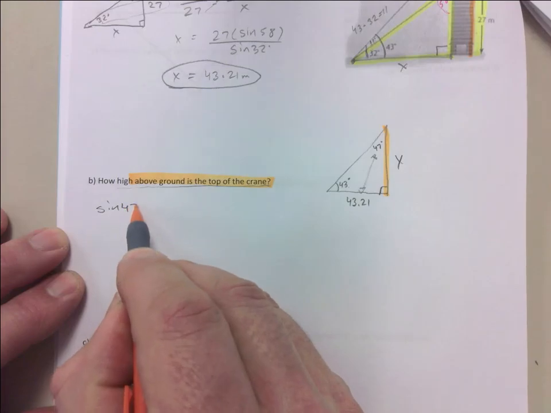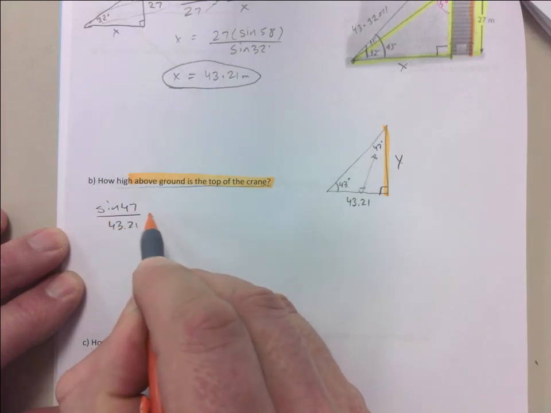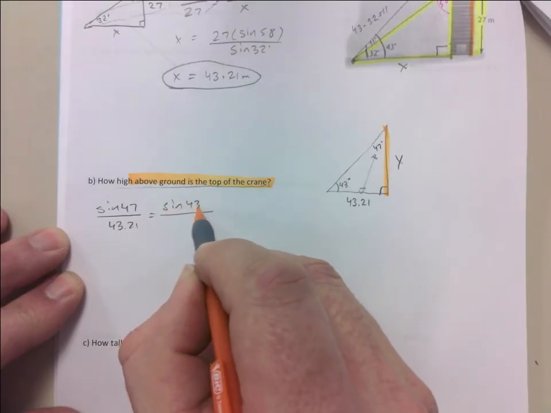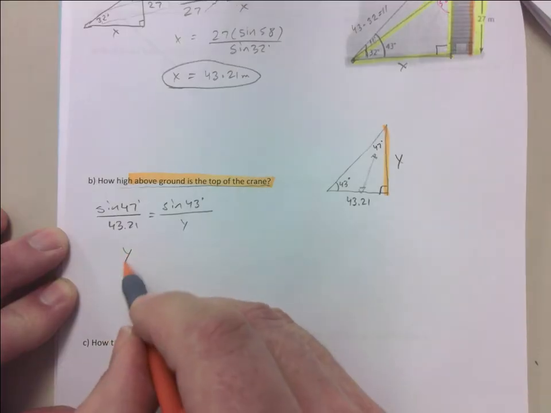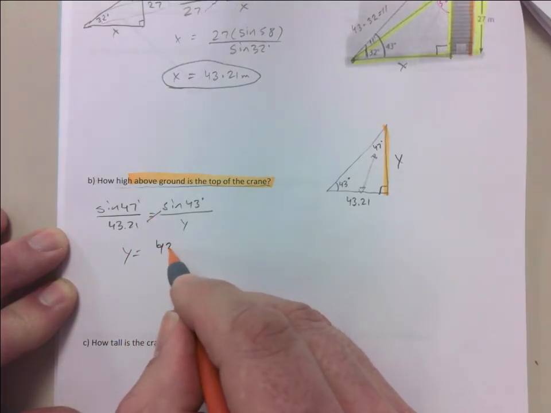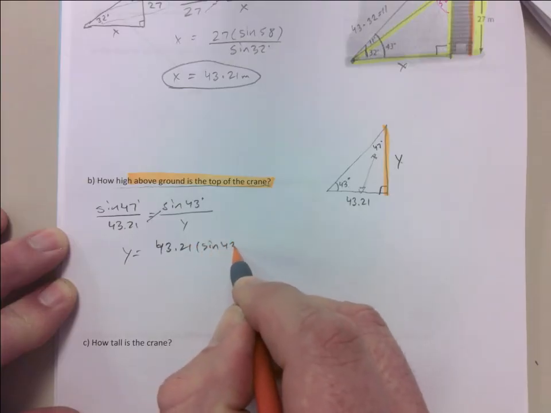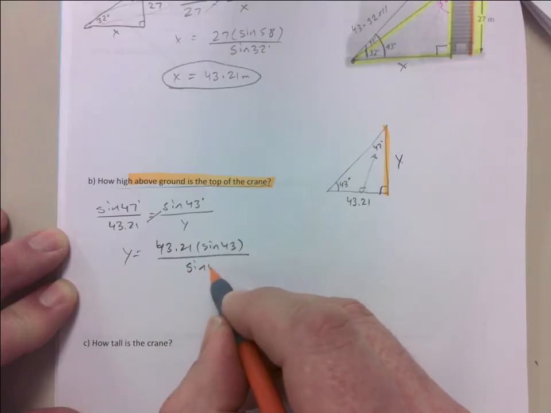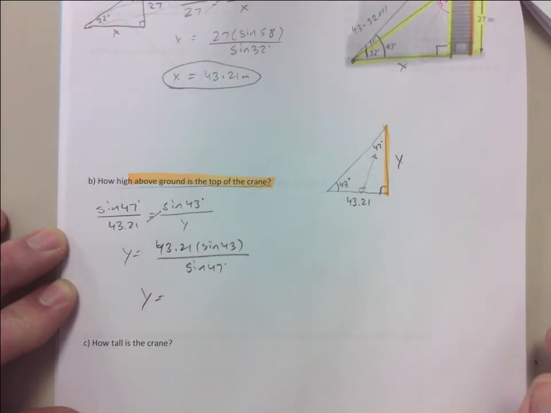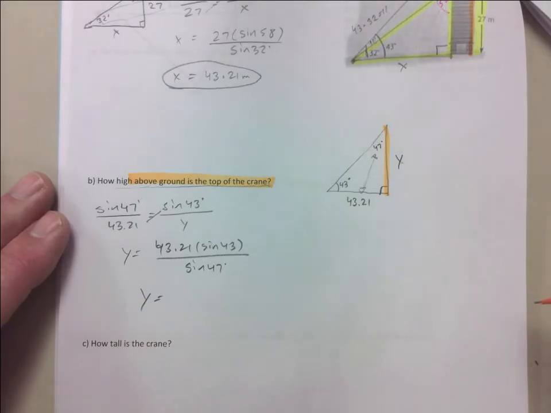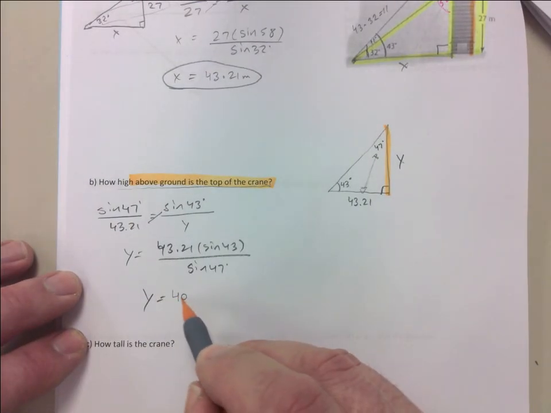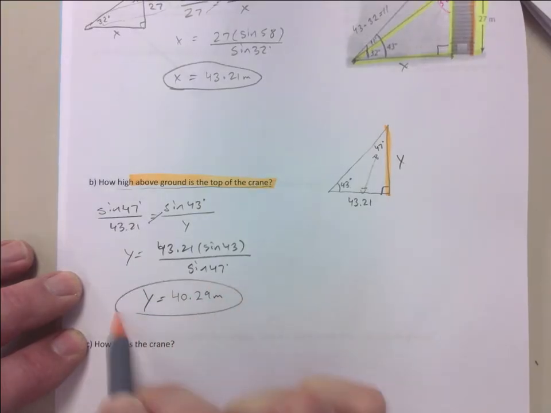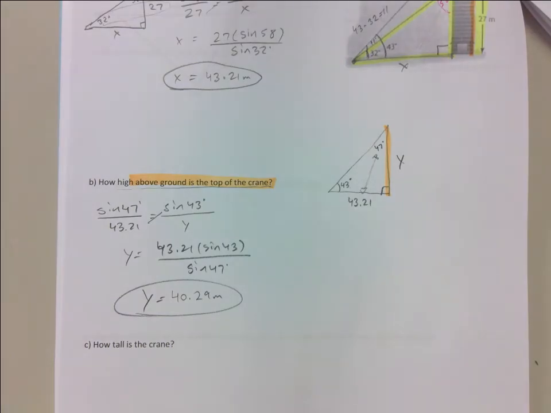Sine of 47 over 43.21 equals sine of 43 over y. You cross multiply, and y equals 43.21 times sine of 43 divided by sine of 47. And y is going to equal 40.29. All the way to the top, okay? From the ground all the way to the top, 40.29.